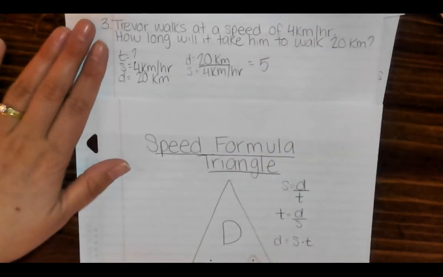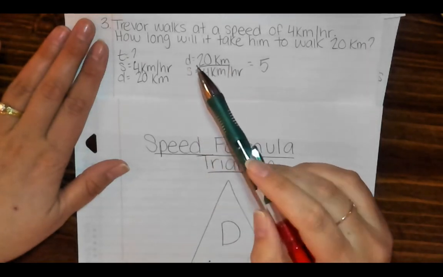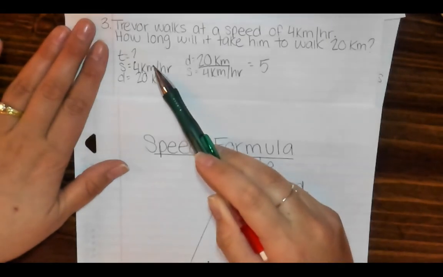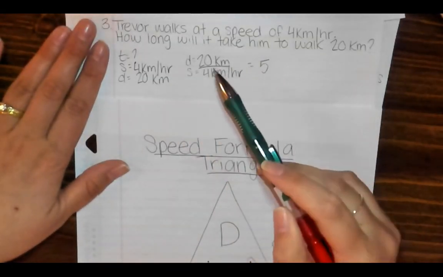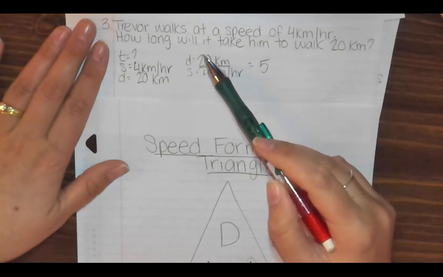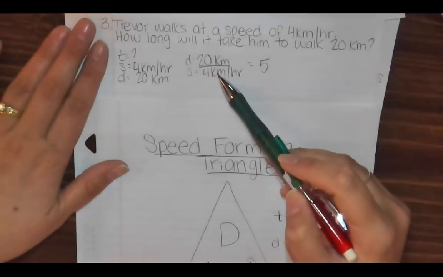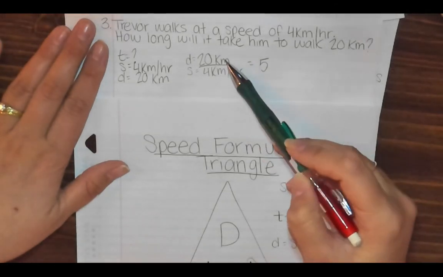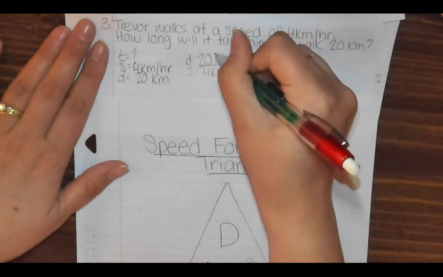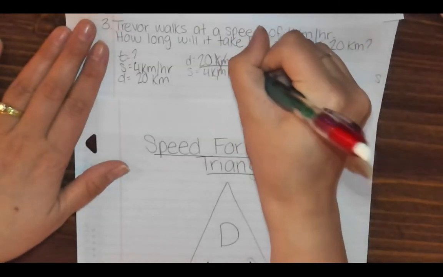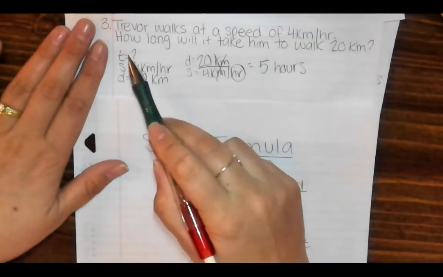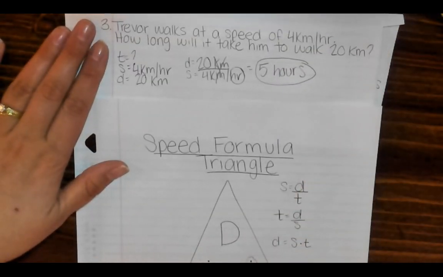But 5 what? We need a unit. So in this example, it's actually pretty cool. Another way to figure out the unit, yes, you can go through here and figure it out, but when you have a division equation, if you have two of the same unit, you can actually cross it out. So I have kilometers up here and kilometers down here. So I can cross that out, and I am left with hours. And that is my unit, 5 hours, because I'm solving for time. And because that's my final answer, I am going to circle it.